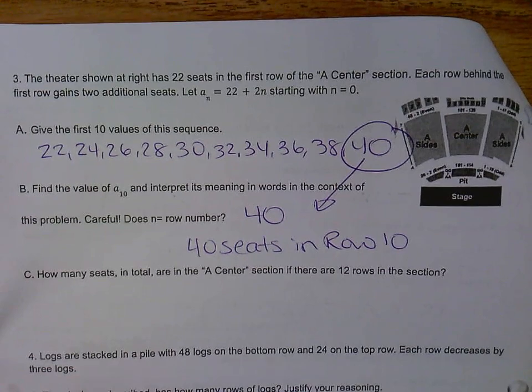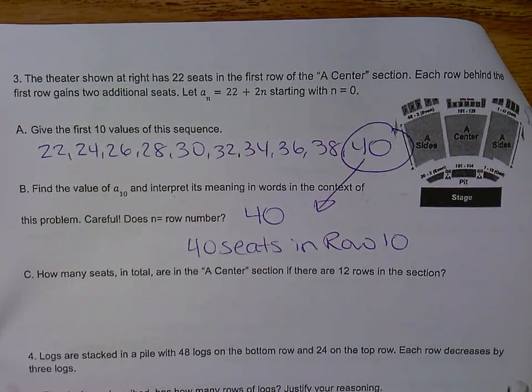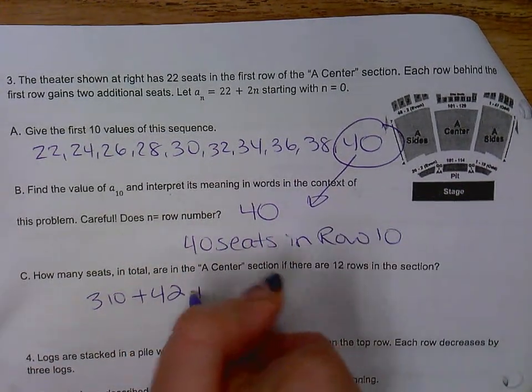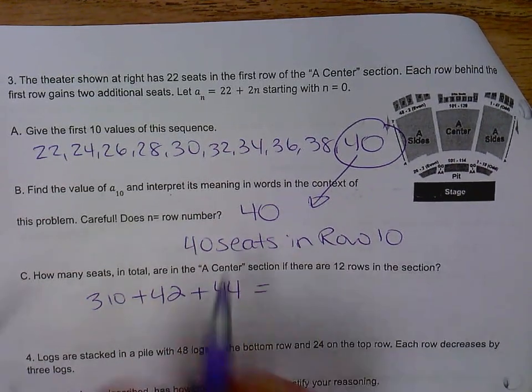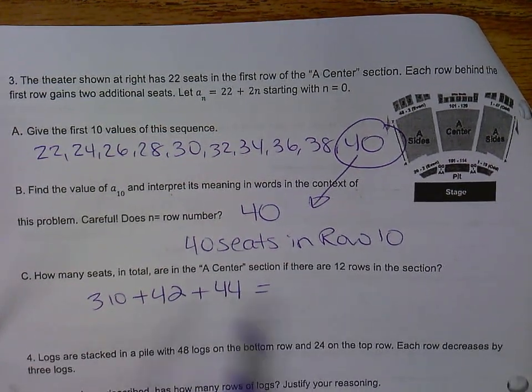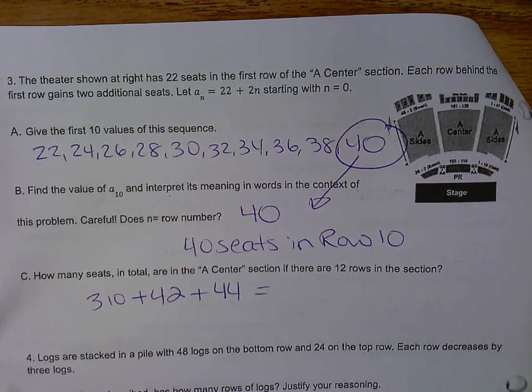And it says, how many total seats are in the A center section if there's 12 rows? Oh, why did I have you add them all up? I didn't have you add up enough, did I? Because you have to put 12 rows. You only got 10 rows, didn't we? So we were at 310, plus we have to add row 11, plus we have to add row 12, don't we? So I gave the first 10 values, but how many seats if there's 12 rows? I'd have to go 2 rows further. So what should that be? 310 plus 42 plus 44 is 396.